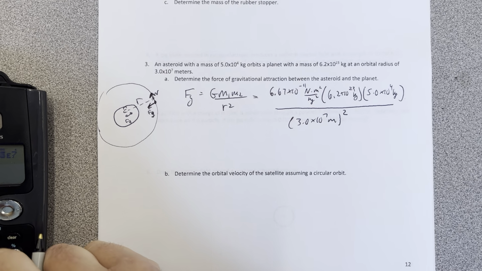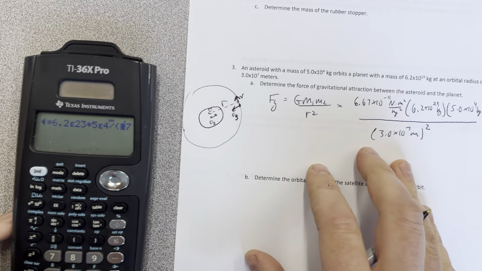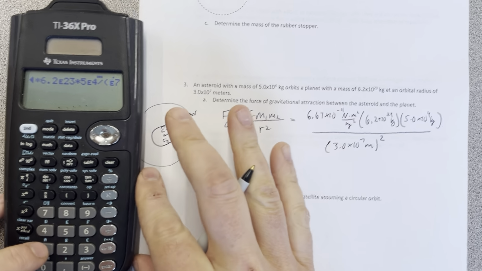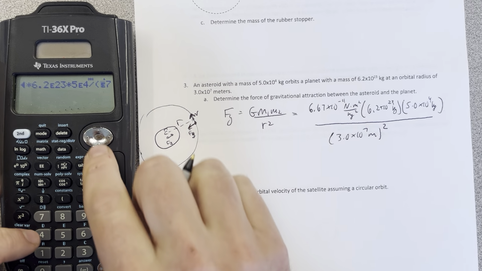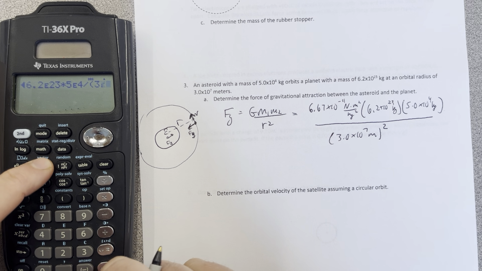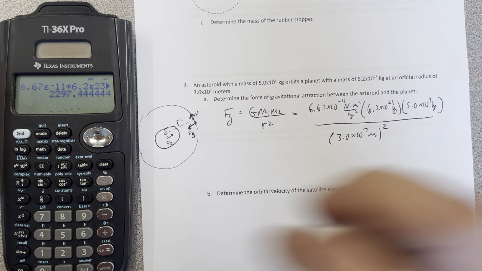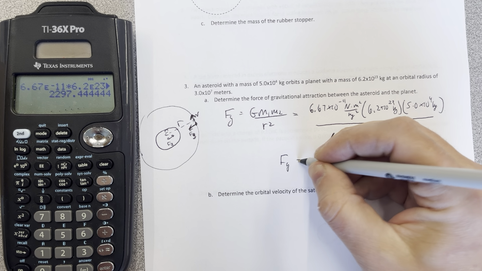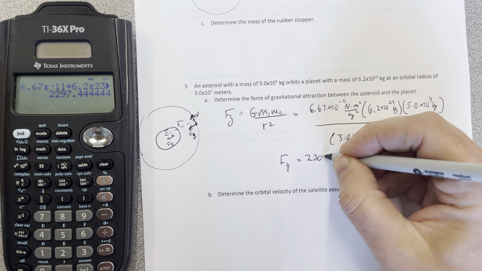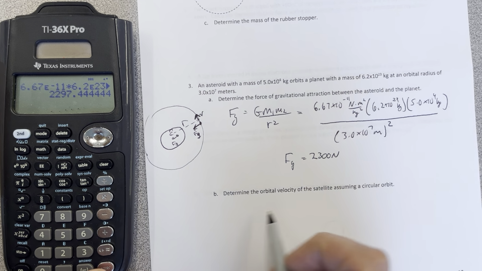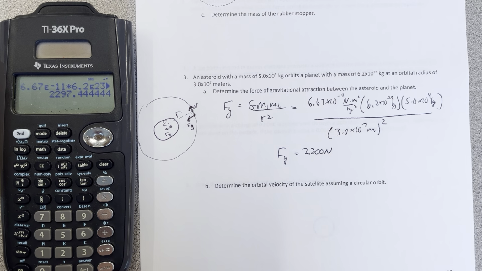I gotta go back, put parentheses around this, right? So just so you can see what I'm typing in my calculator. I gotta go back and do 3 double E 7, close that parenthesis, square it, and get about 2,300 newtons. Very cool.